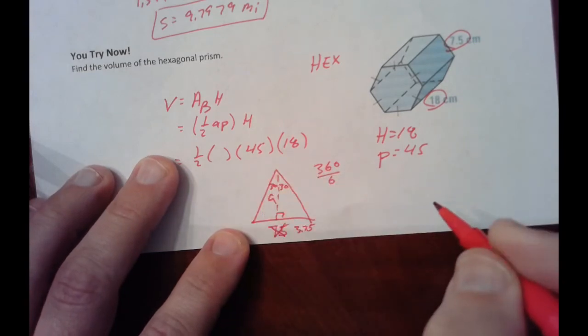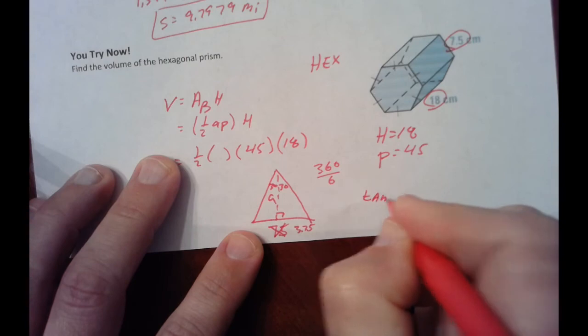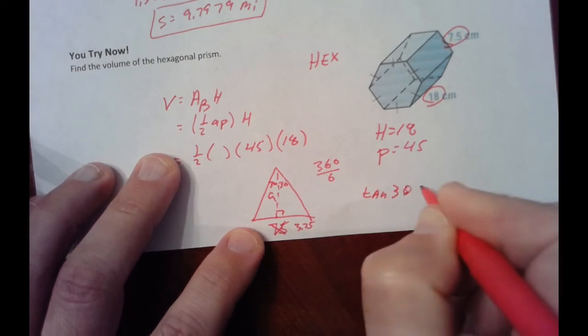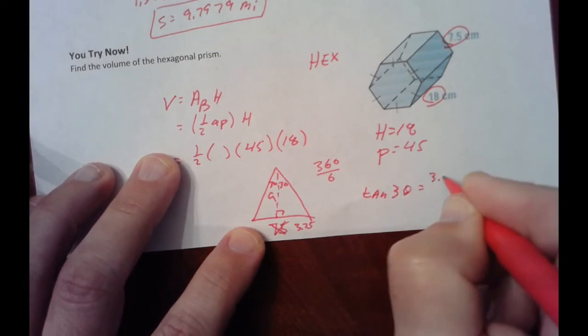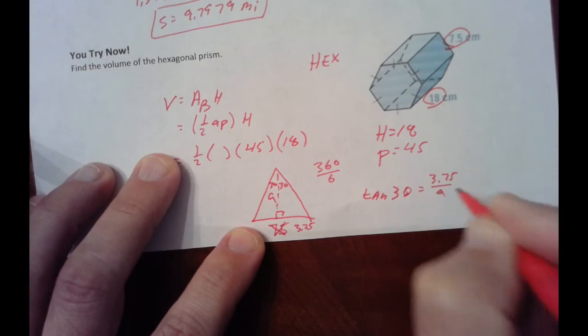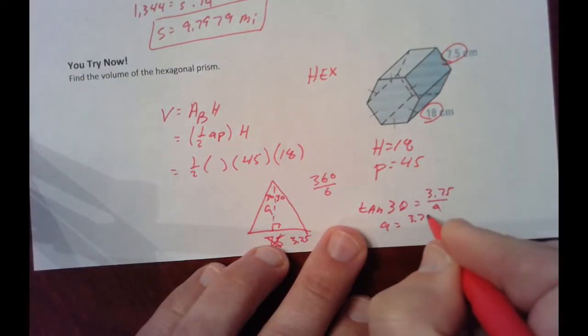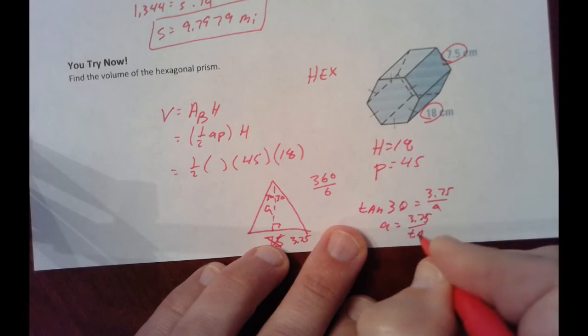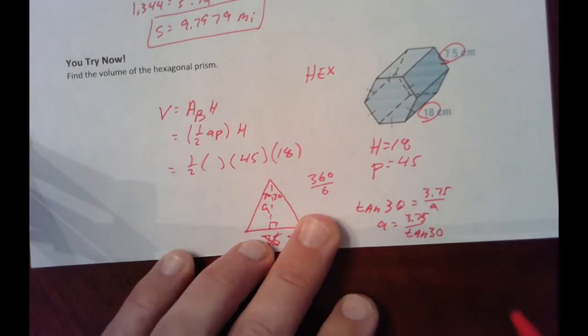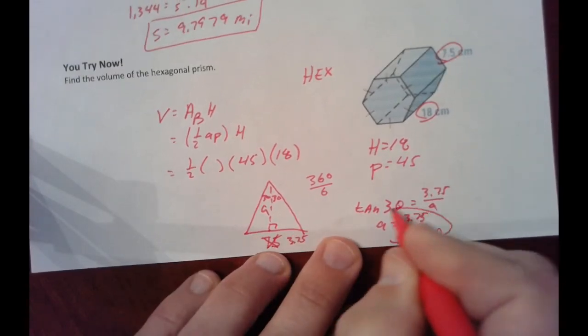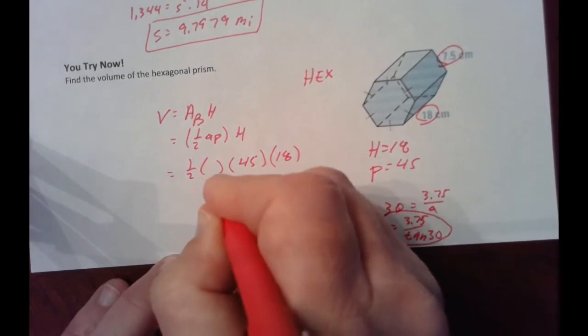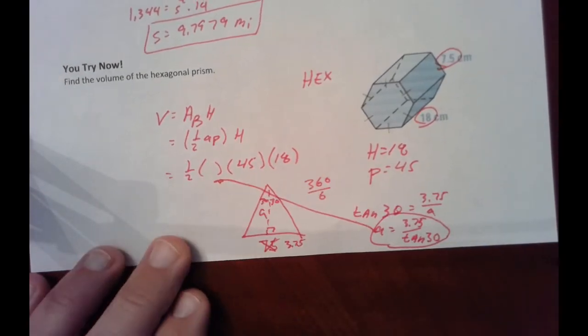So I can say tangent of 30 is equal to 3.75 over a, or a is equal to 3.75 over tangent of 30. Okay, so I'm going to take this information and put it into my formula, and then I'm going to type.